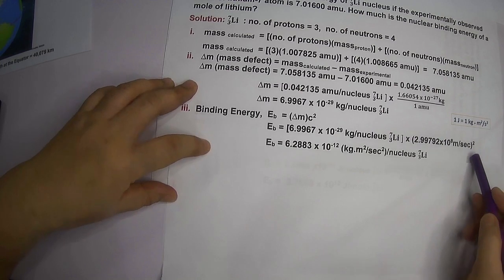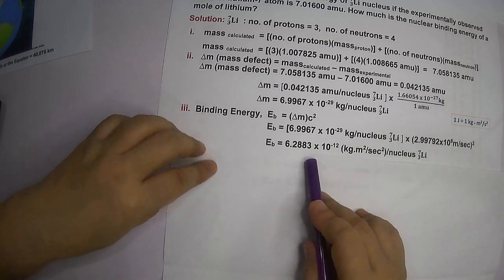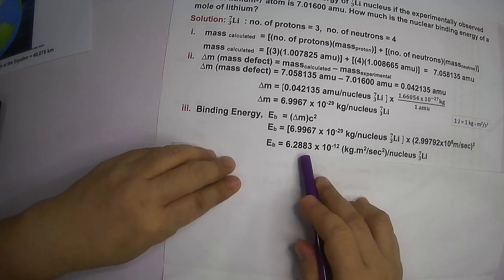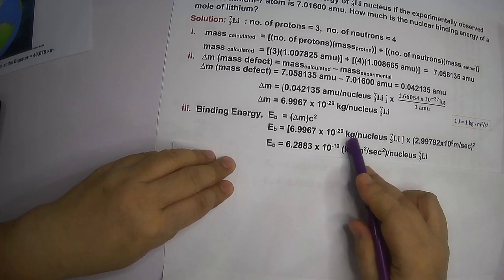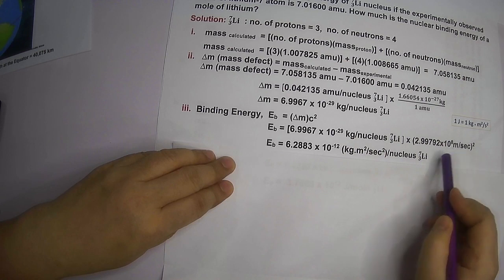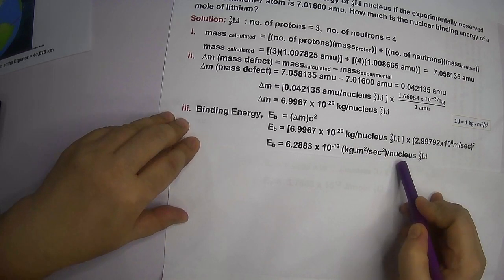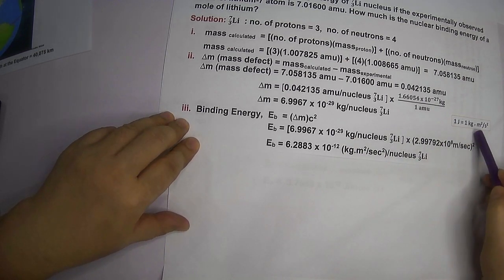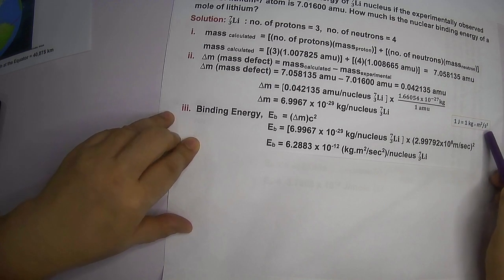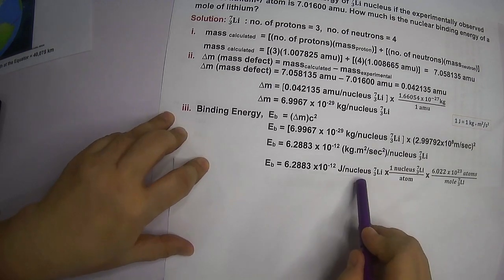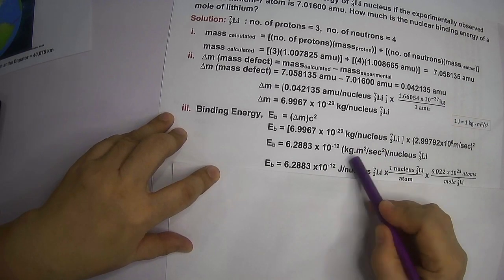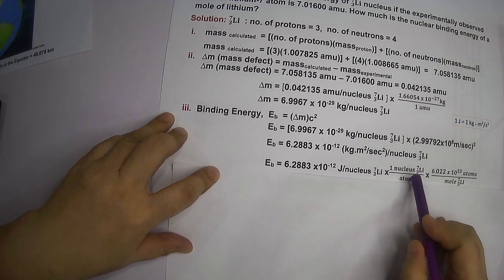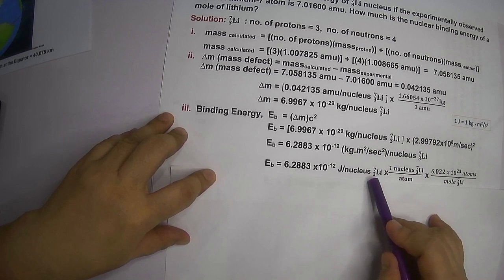We square that, and that will give you a binding energy of 6.2883 times 10 to the negative 12 kilogram meter squared per second squared per nucleus of lithium. Since 1 joule is kilogram meter squared per second squared, therefore this is joule per nucleus of lithium-7.